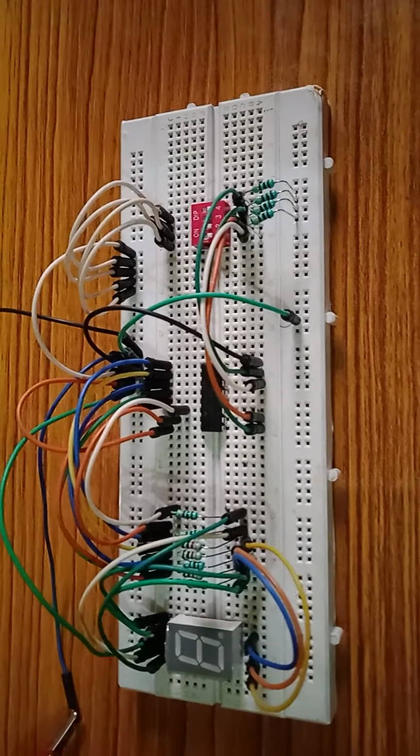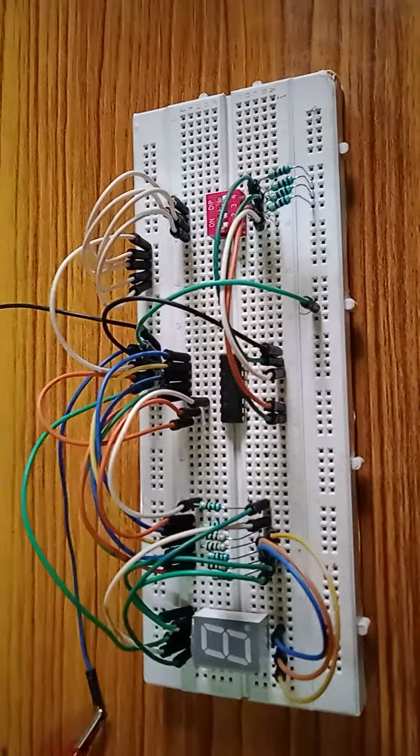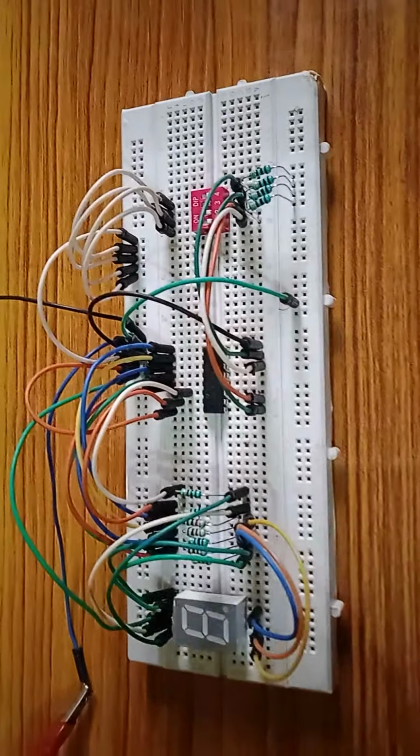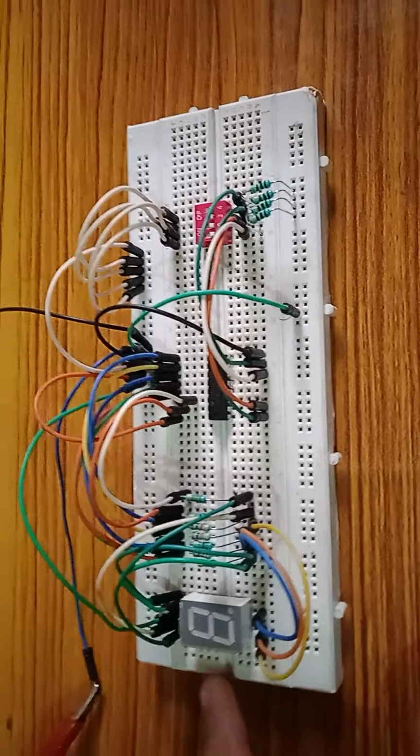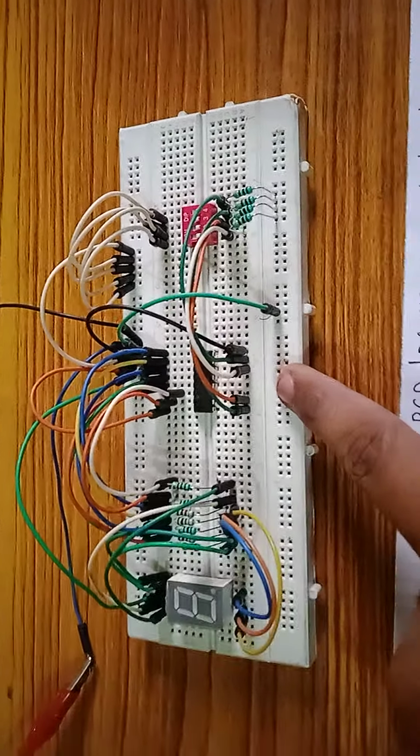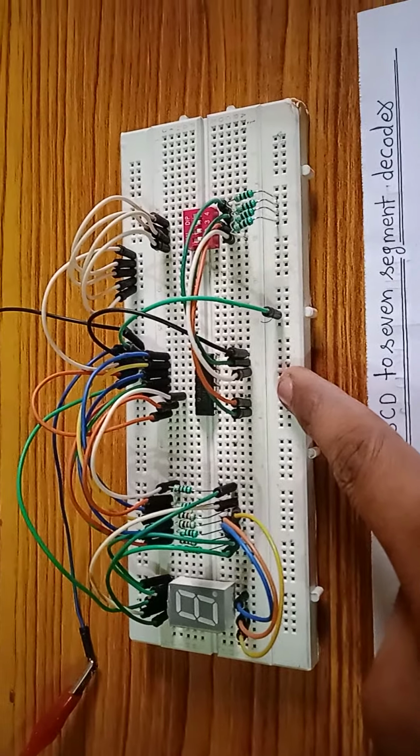This is the actual circuit on the breadboard. Here is the 7 segment display. This is a common anode type 7 segment display, and this is a BCD to 7 segment decoder.